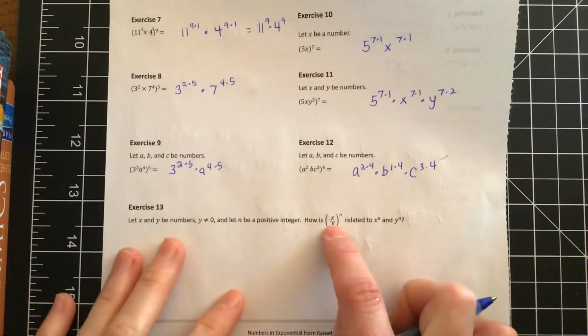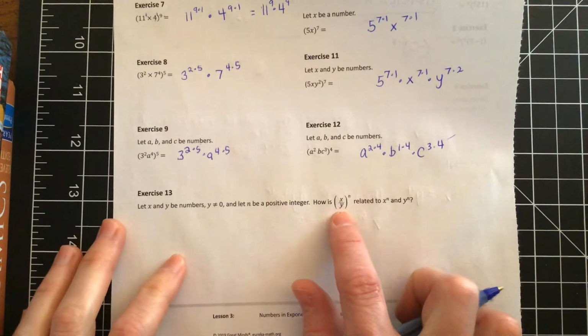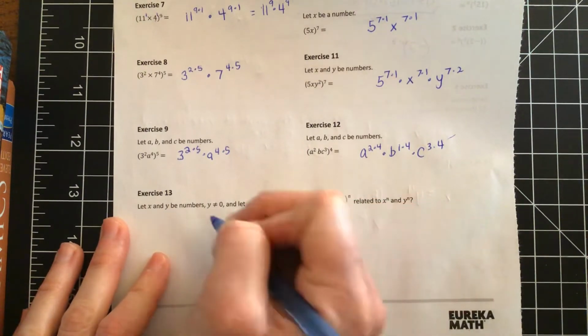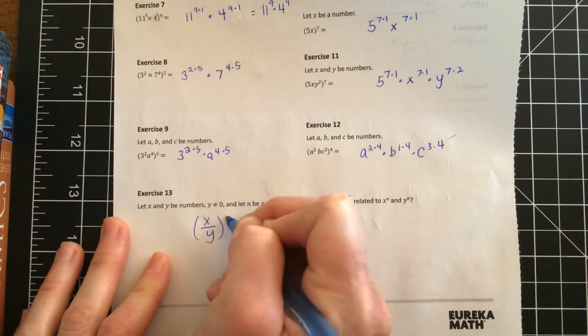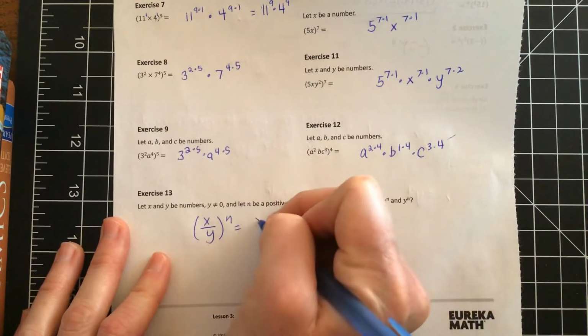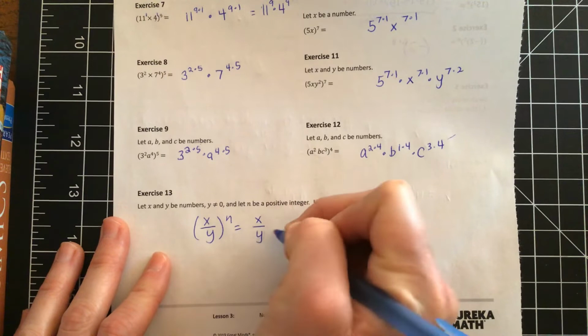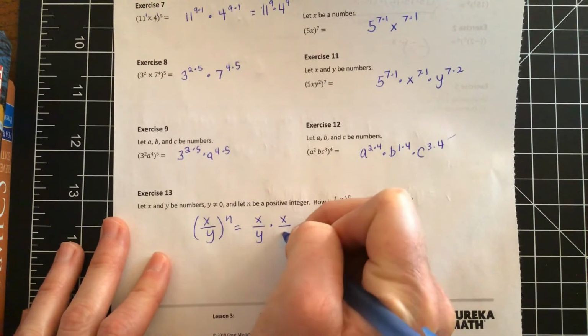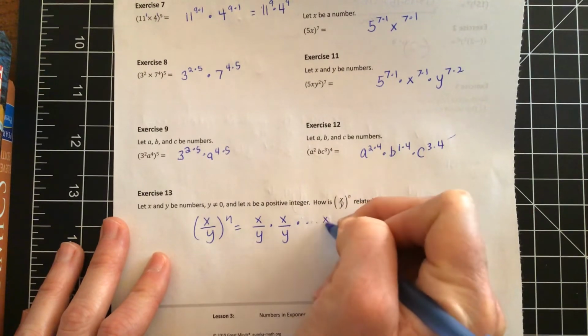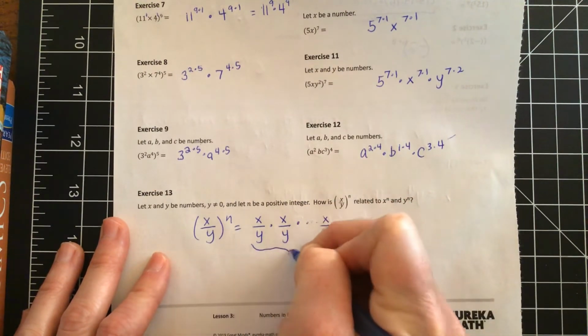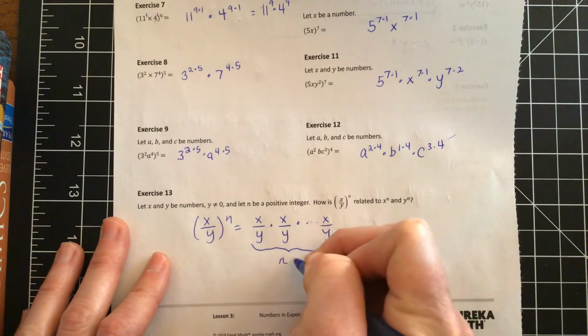So really, if we break it down, you have x divided by y raised to the n power is equal to x divided by y times x divided by y times dot dot dot x divided by y, and this is happening n times.